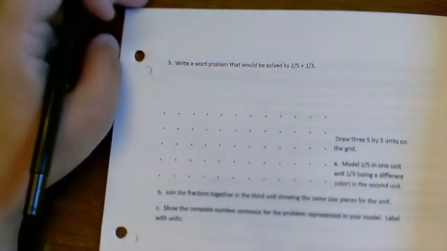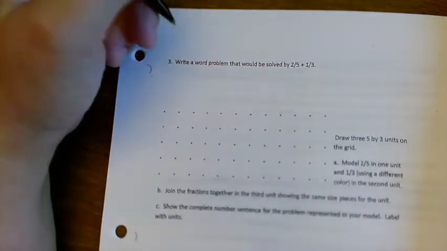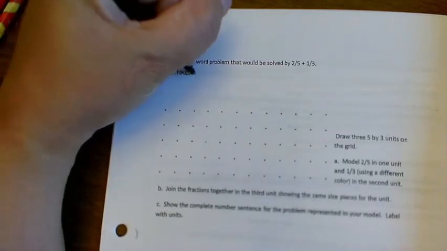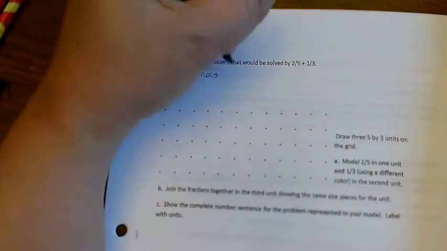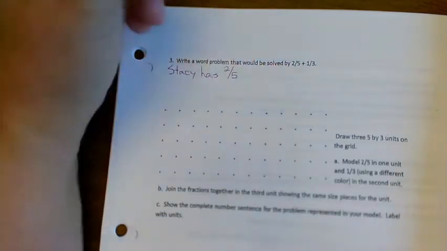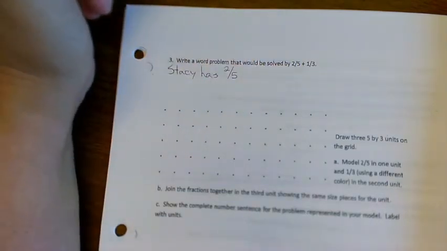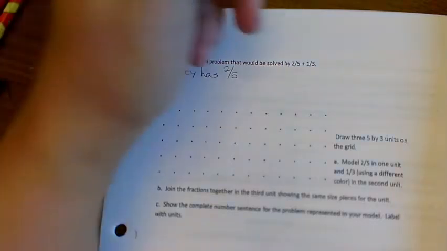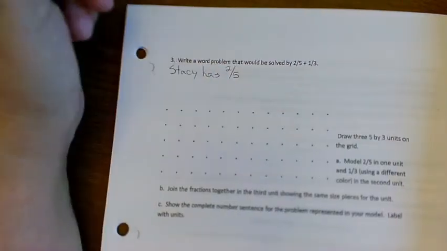So let's just say we have, what can we have? So maybe Stacy has 2/5. What do we want her to have? How about a bag of apples since it's the fall?